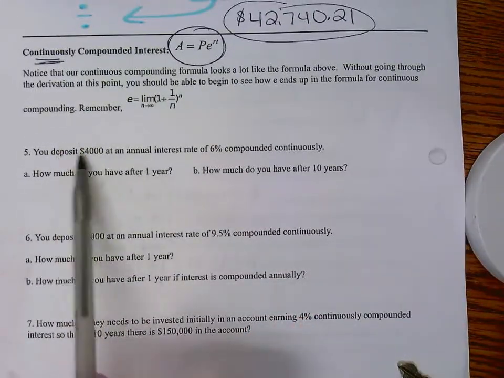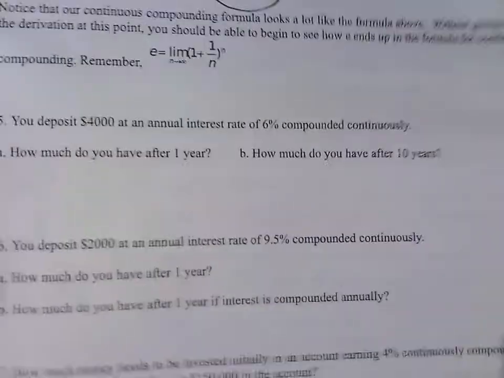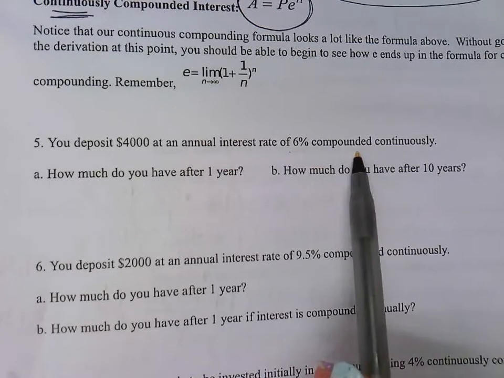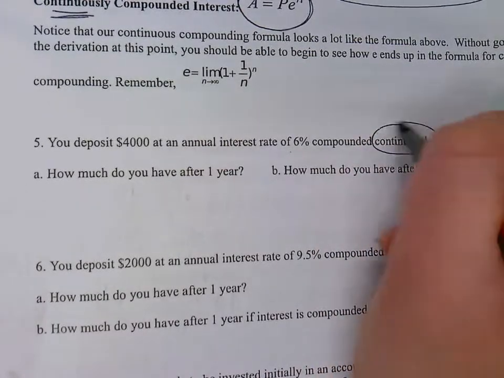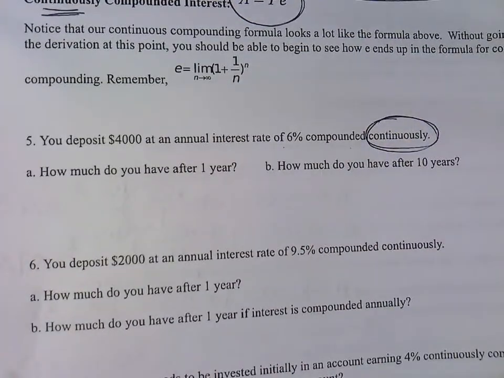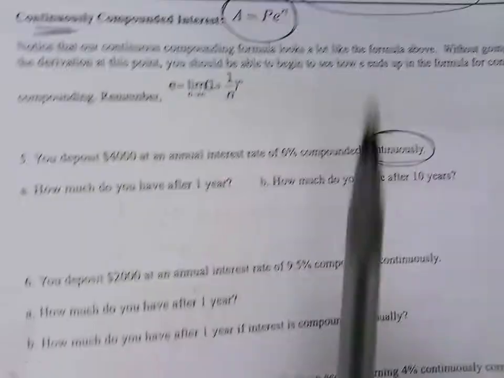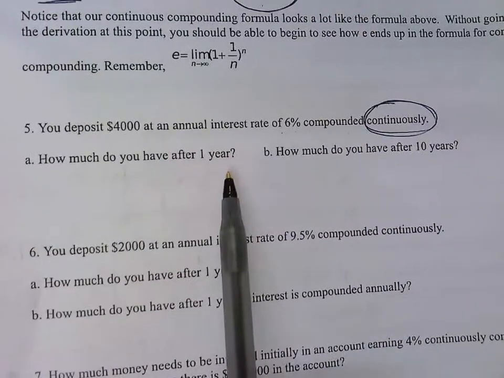If you deposit $4,000 at an annual interest rate of 6% compounded continuously, anytime you see the word continuously, you're using this formula. So how much do you have after 1 year?